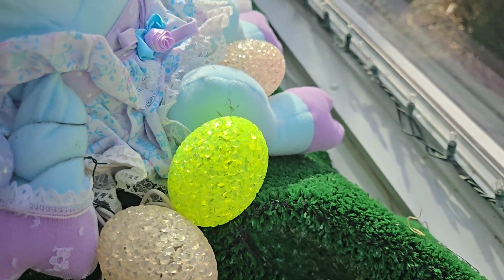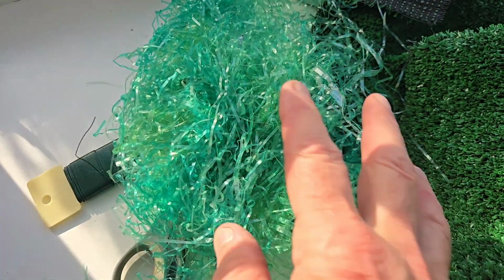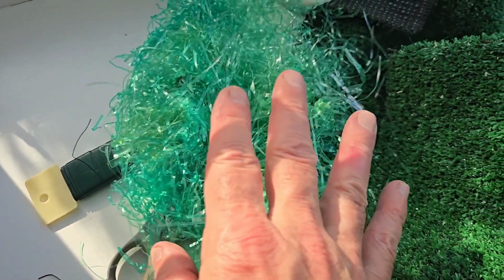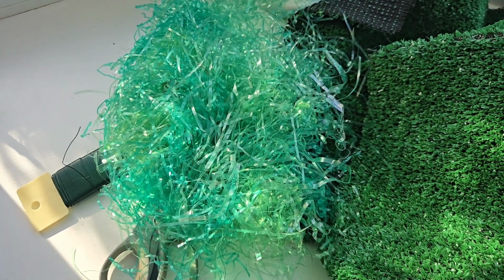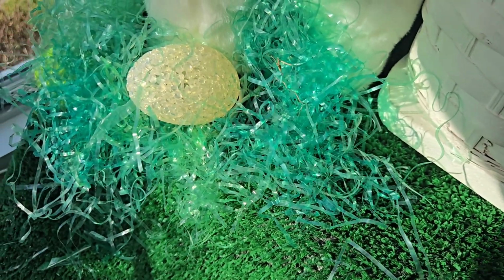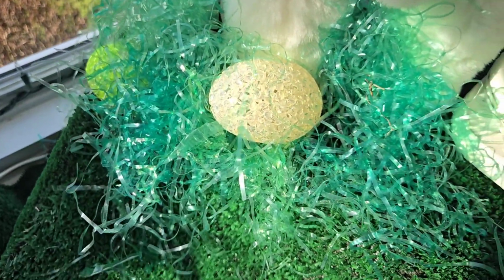Okay, can you see that? And now I'm going to cover up these wires a little bit using this Easter basket hay. It's a pain, it makes a mess, but it's the best thing I think I can use for this. And you see, I just covered up the wires using that Easter basket hay.